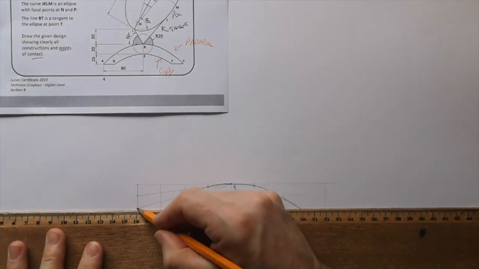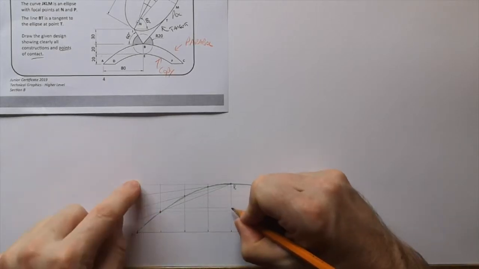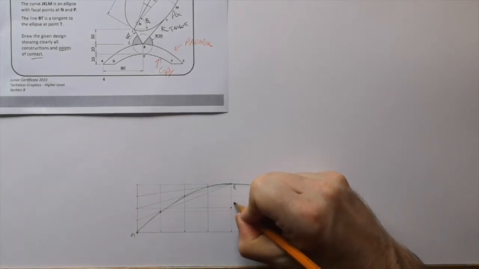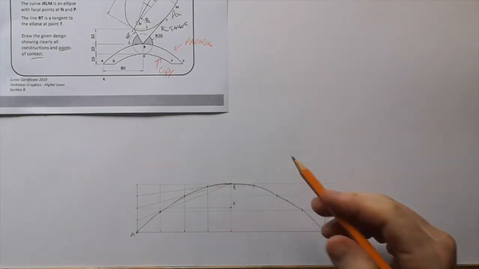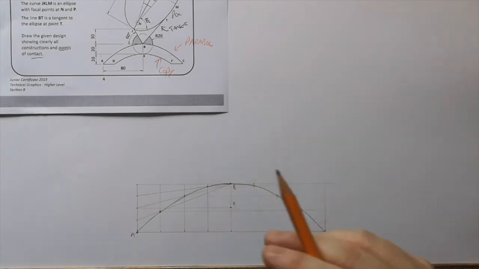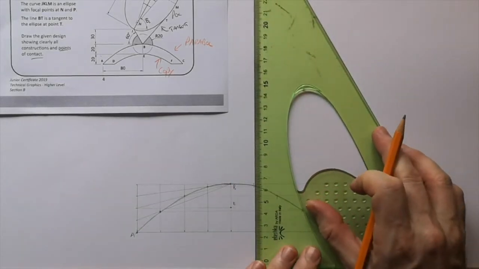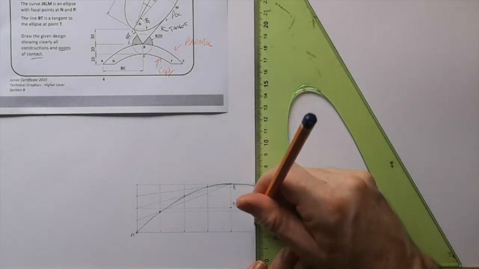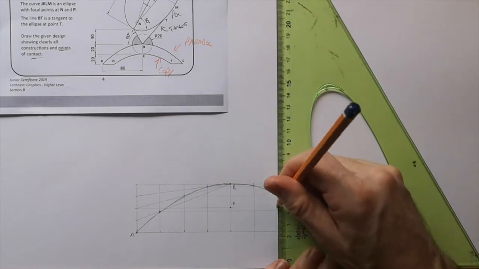Here we go, because those are 10 mil divisions. So that's E. And let's just drop each of these guys down. So I have all the points on those lines. I'll add in the lines here because it's probably easier to do this.